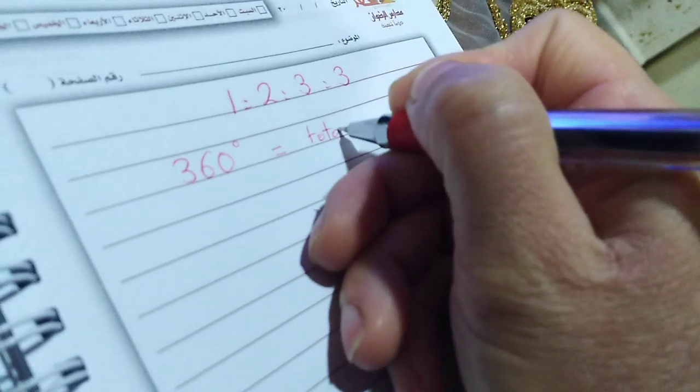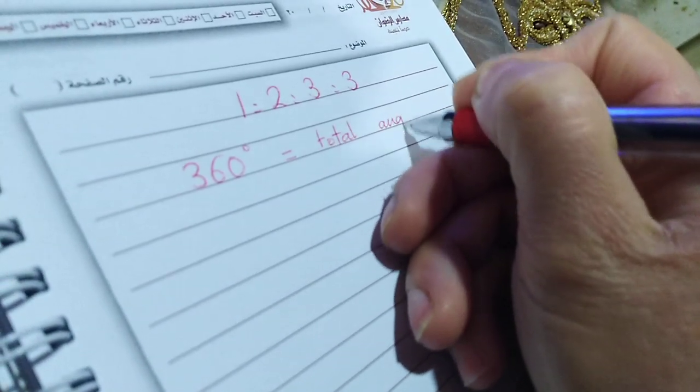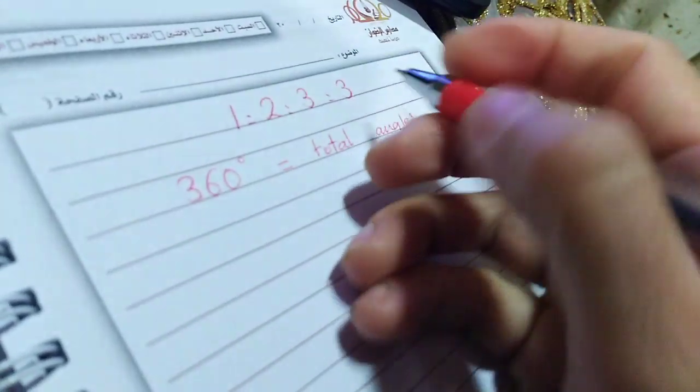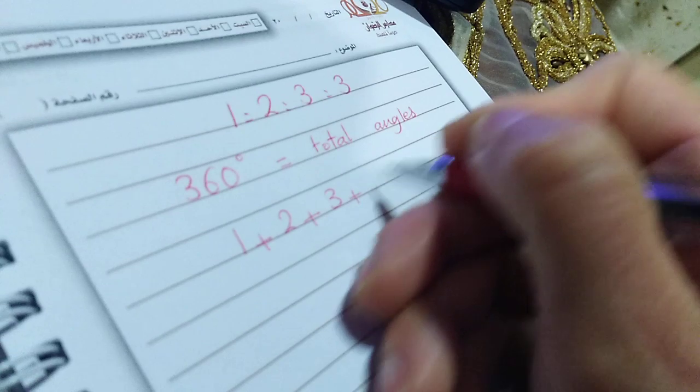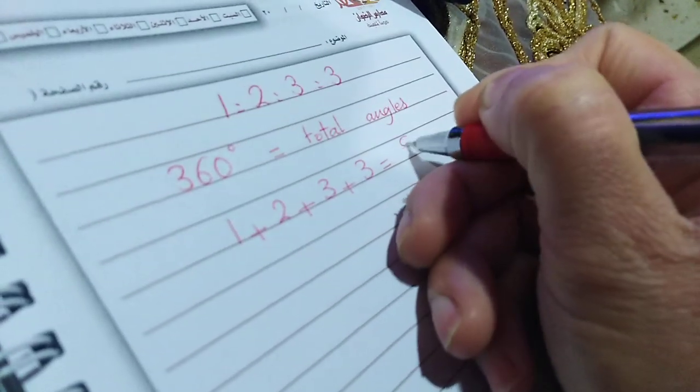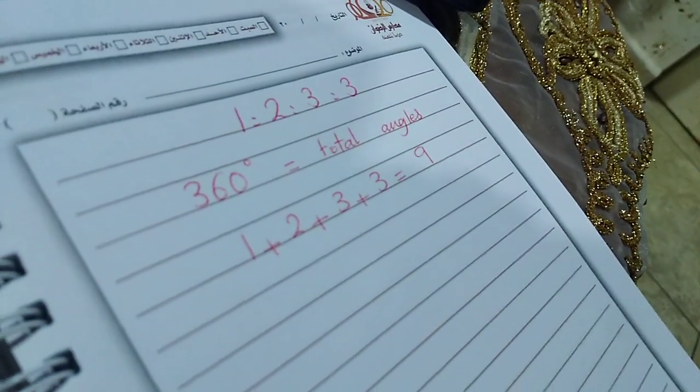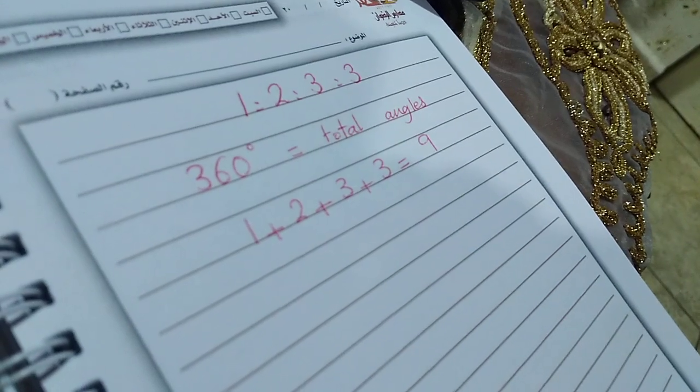If I know that 360 is the total sum of angles, then I must add the parts of the ratio. I must add 1 plus 2 plus 3 plus 3, which would be 9, of course. This 9 is the total number of parts of angles.